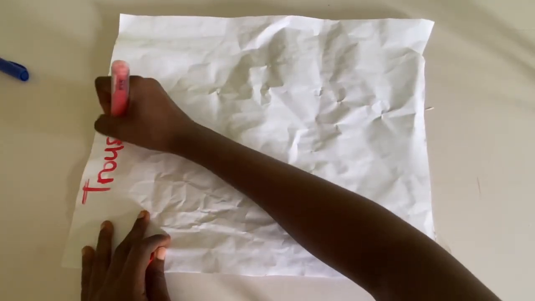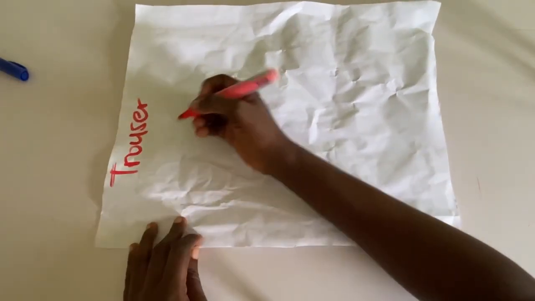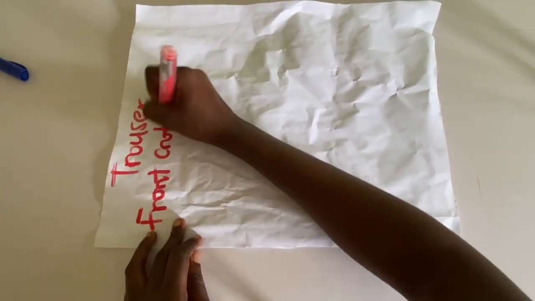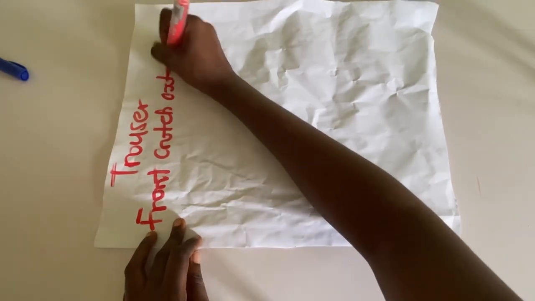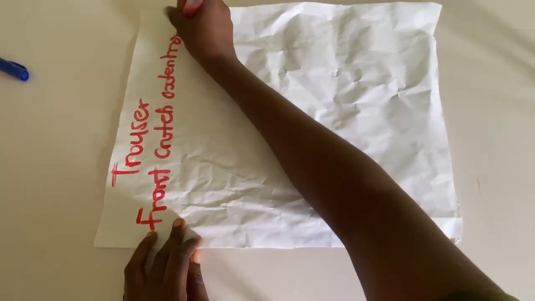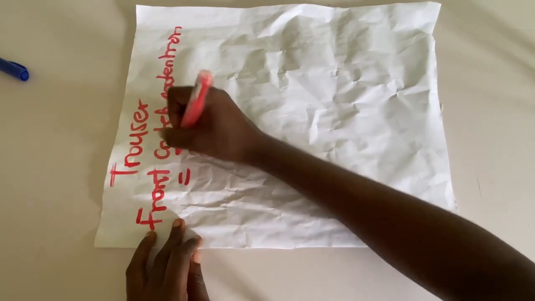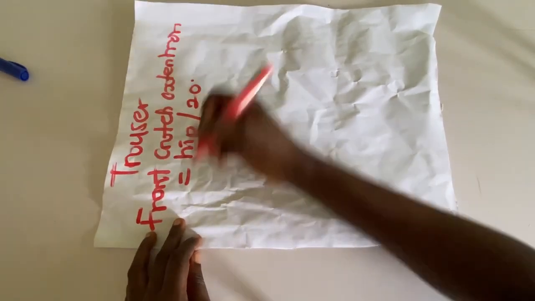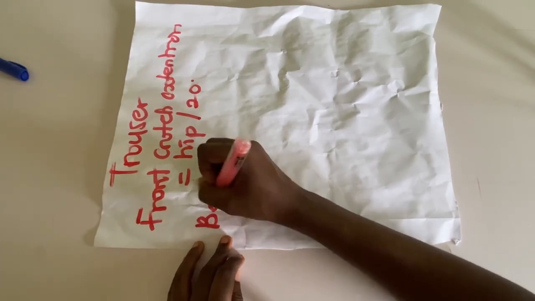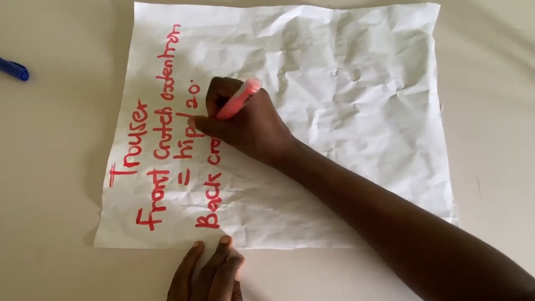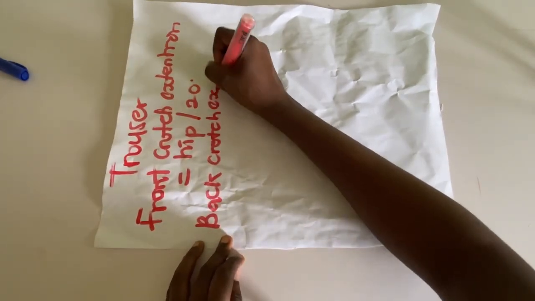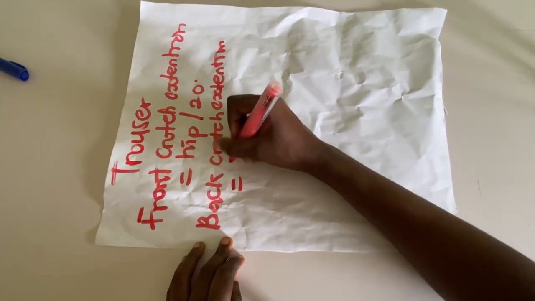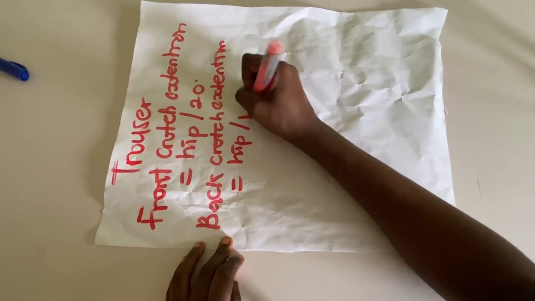Next up is trouser. To get the front crotch extension for your trouser, the formula to use is your hip measurement divided by 20. The back crotch extension is your hip circumference divided by 10.